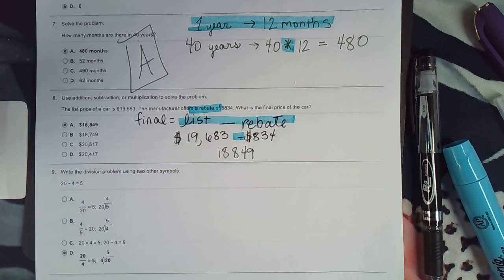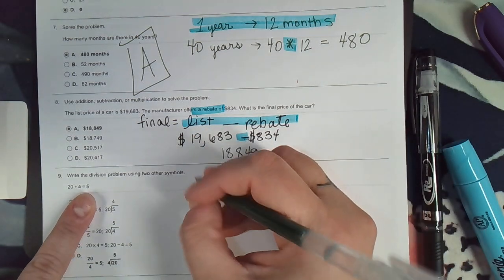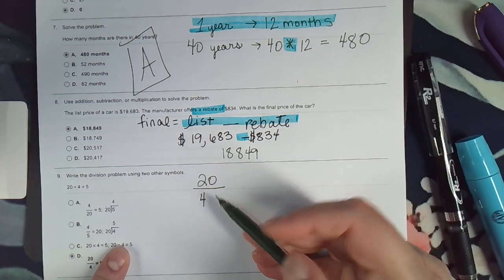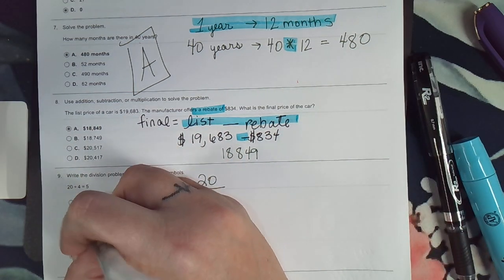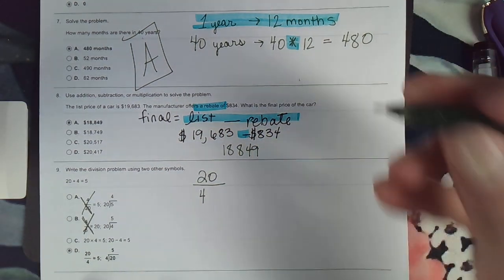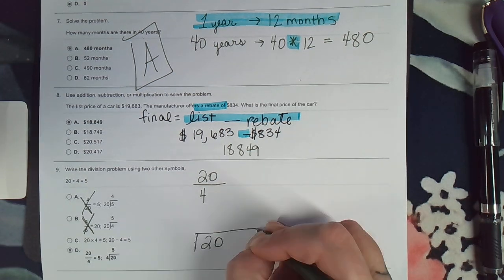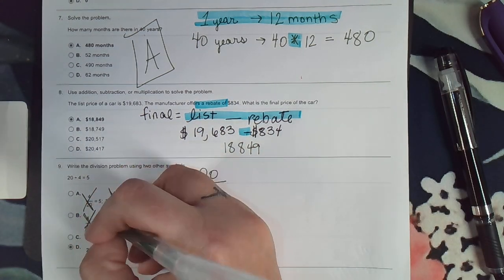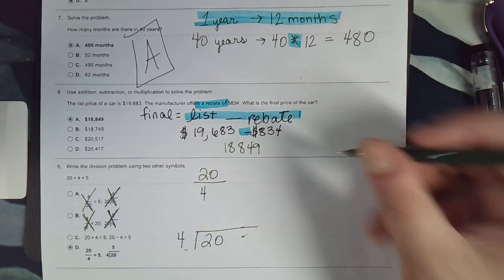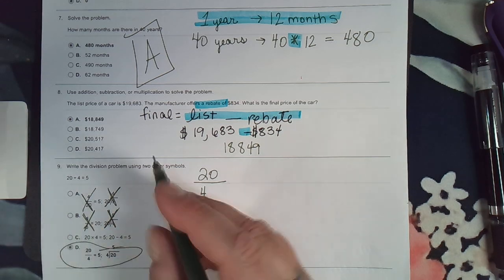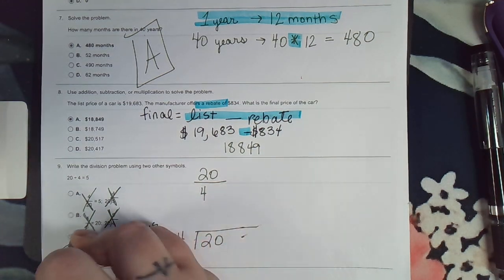Okay, number 19, it says, write down all the different ways this could be shown. Well, 20 divided by 4. That means 20, divide sign, 4, as in a fraction bar. So A's out, B's out. Okay. Or if we're doing an old school division house, it says 20 is in the house and it's being divided by 4 on the outside. So A is out, B's out. Let's see. The only thing that somewhat matches is D. C is wrong because it has a bunch of minuses in it, and that's not how you divide.